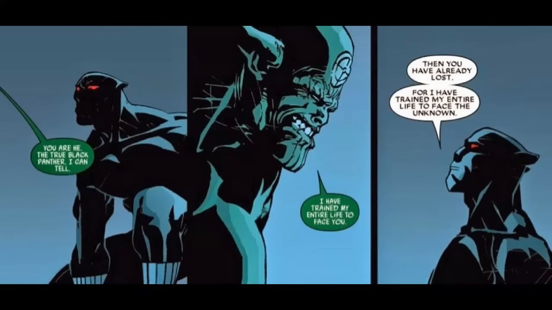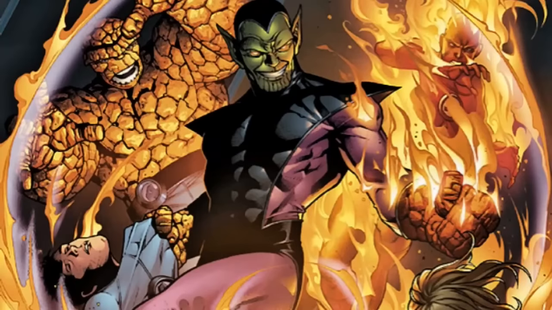And before anyone asks, yes, Marvel does own the rights to the Skrulls, they just don't own specific members of their race, but they can use them.